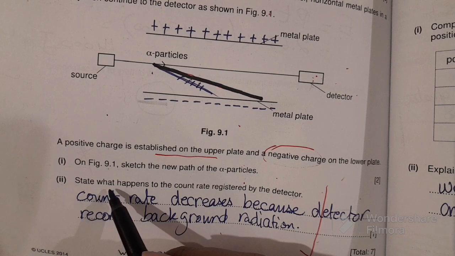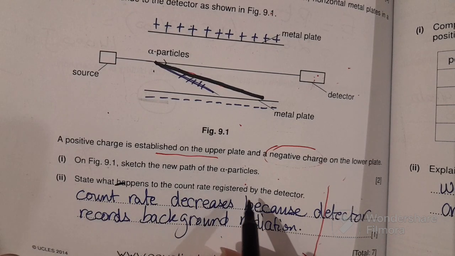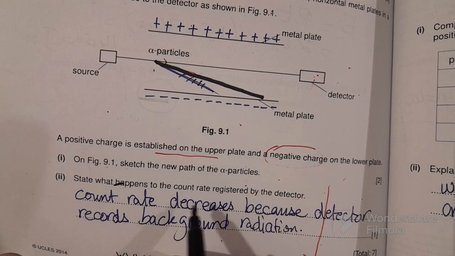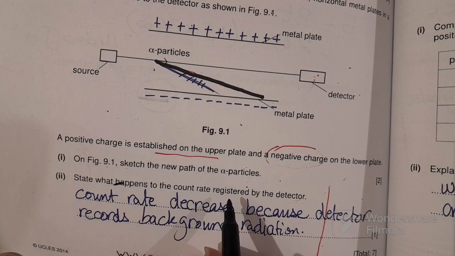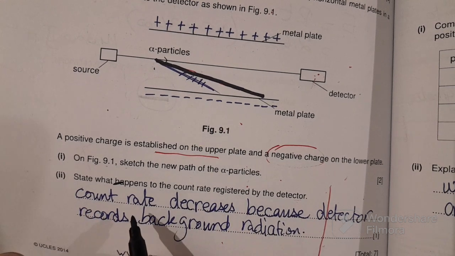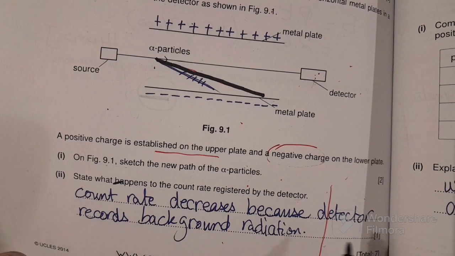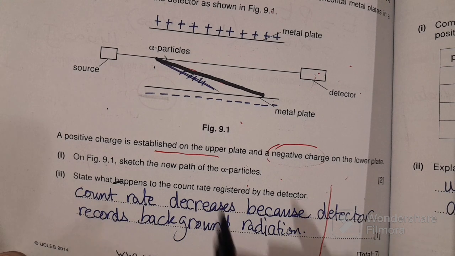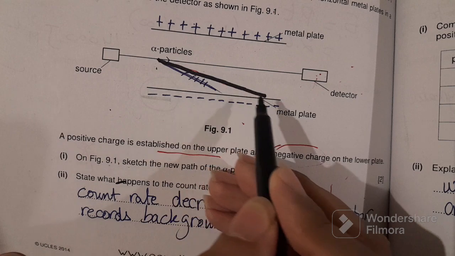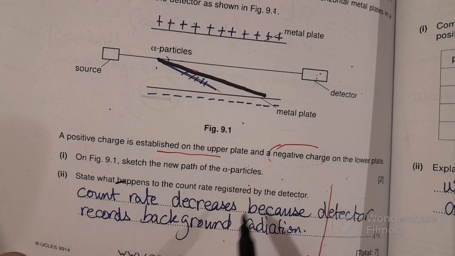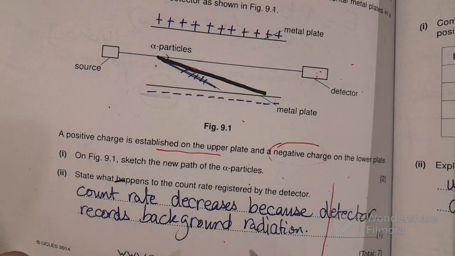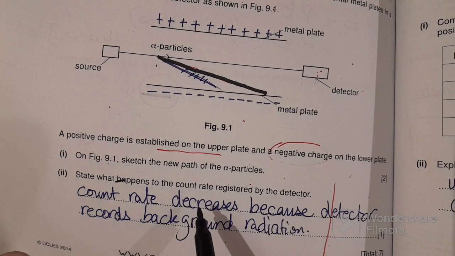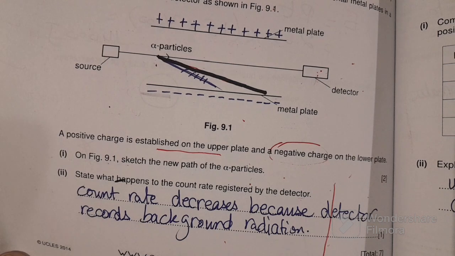Part 2 states: state what happens to the count rate registered by the detector. So the count rate decreases, because most of the alpha particles move towards the metal plate. So only the background radiation is being recorded by the detector, so the count rate decreases. So this is what we will write in part 2.